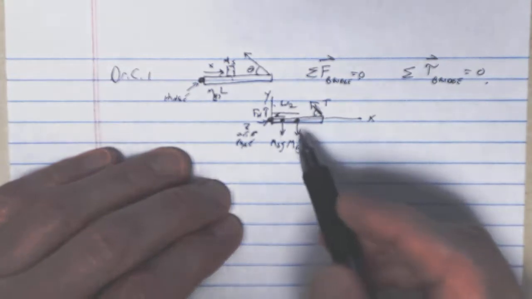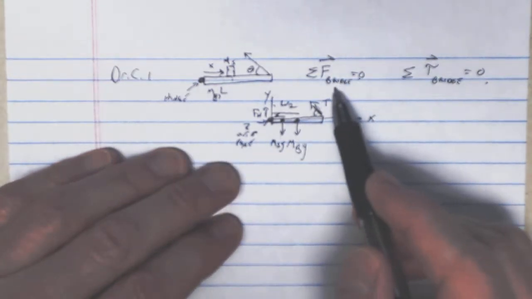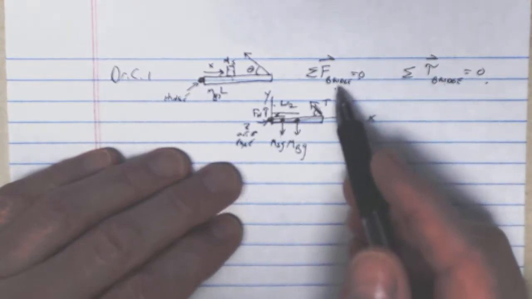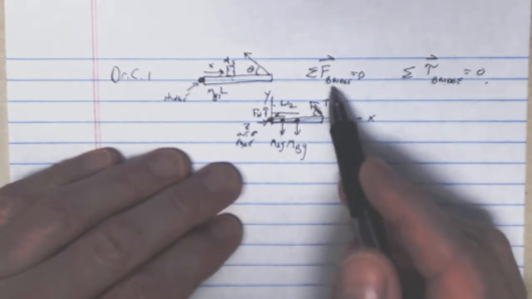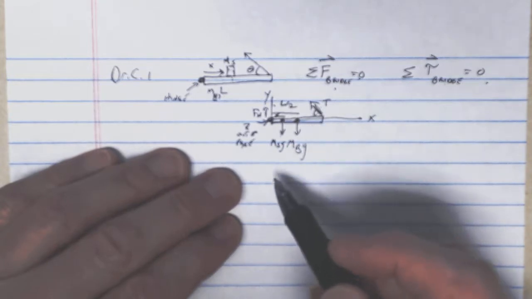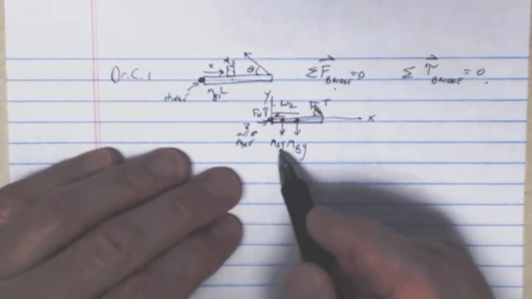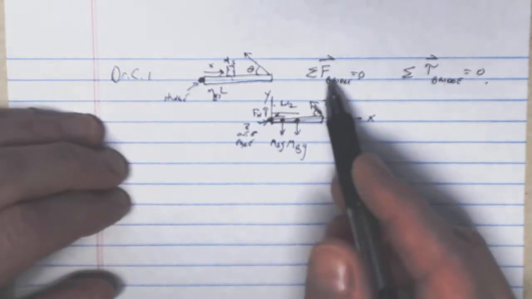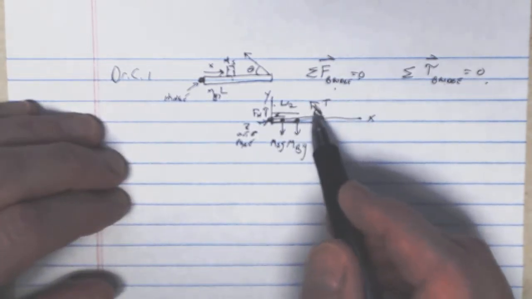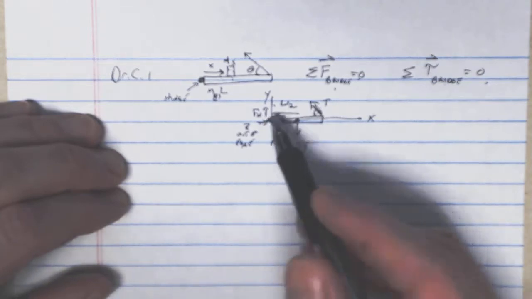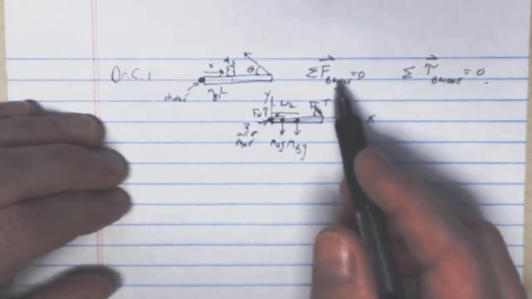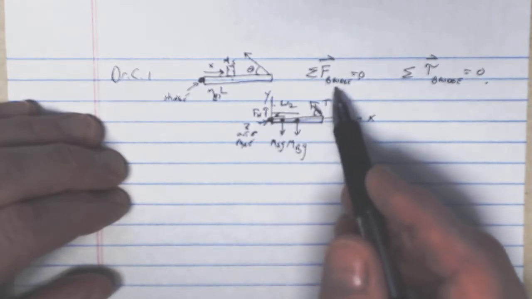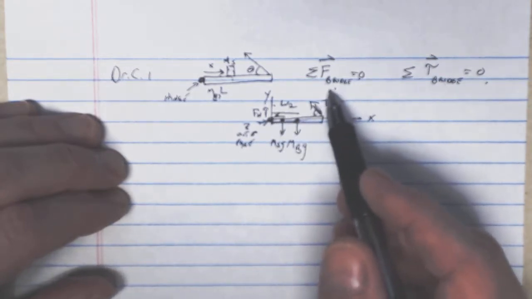Okay, so how do we proceed? Do you start with the sum of the forces on the bridge or the sum of the torques? If I think about the sum of the forces, remember it's two equations, F sub x and F sub y, and what I know and don't know: I know these two masses, but I don't know the tension, I don't know the hinge forces. So if I write out any one of these, I'll have an x component of the tension and an x component of the hinge force, two unknowns, one equation. I won't get very far. The same thing goes if I try to write the sum of the forces in the y direction. I won't get very far.